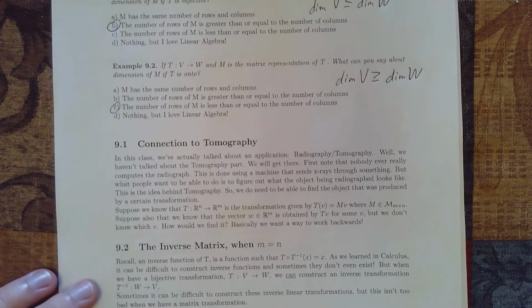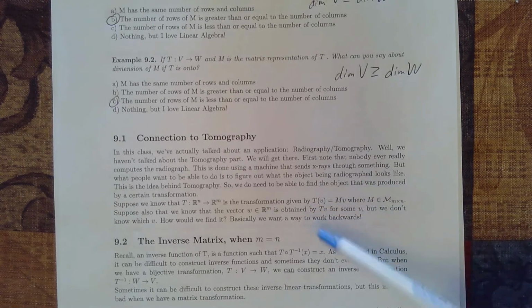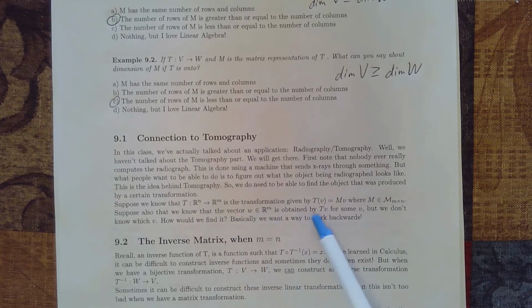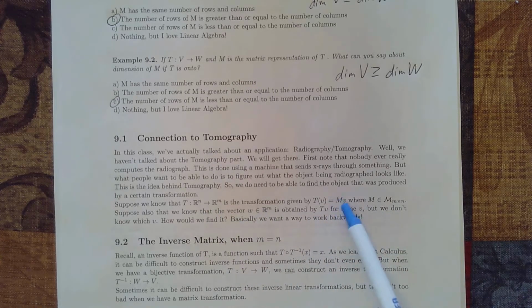All right, so we've actually talked about an application of needing these matrix forms and these properties with our radiography and tomography stuff. But our idea is that we want to know, with the tomography portion, what the object was that produced the transformation. So suppose we have a transformation going from Rn to Rm, represented by a matrix.